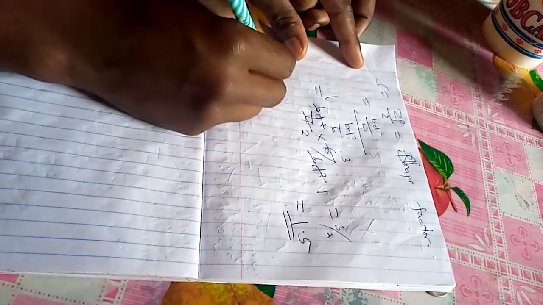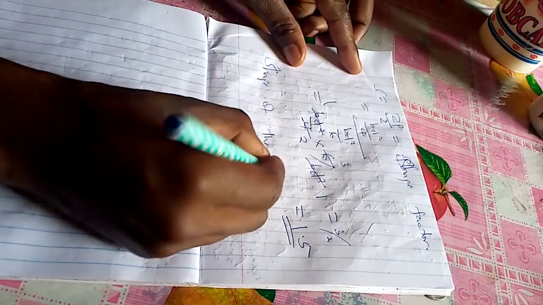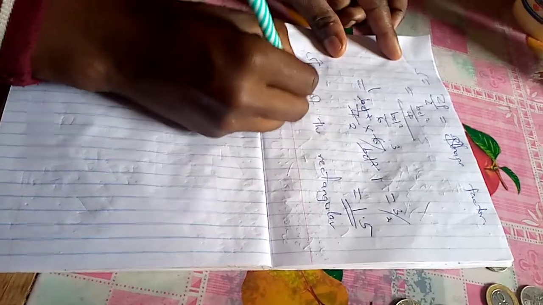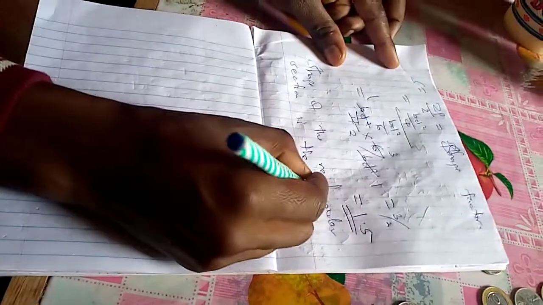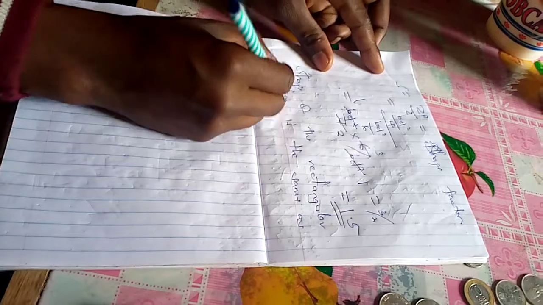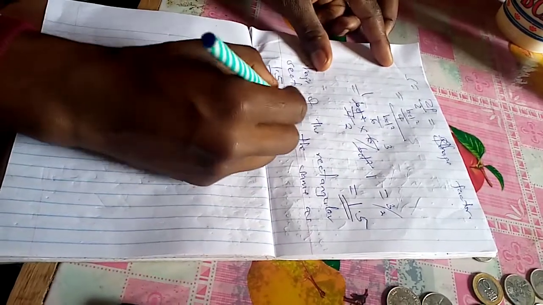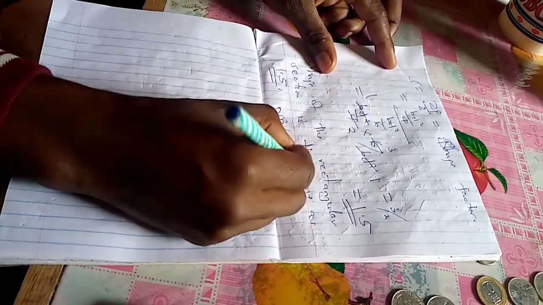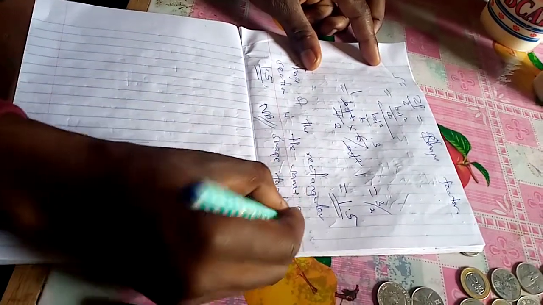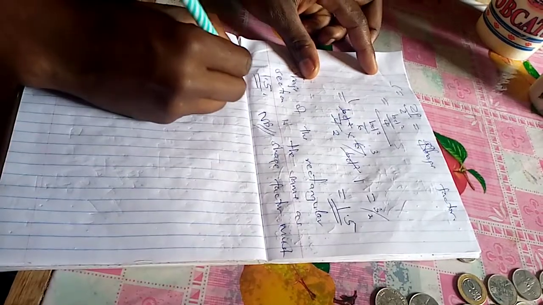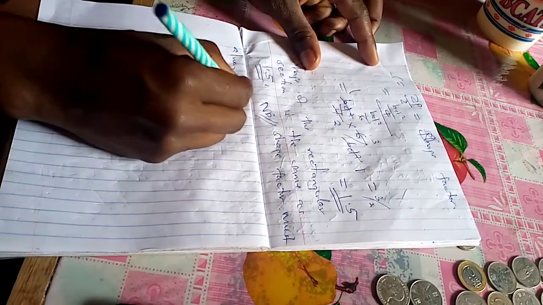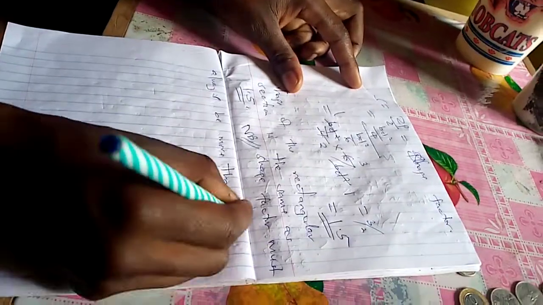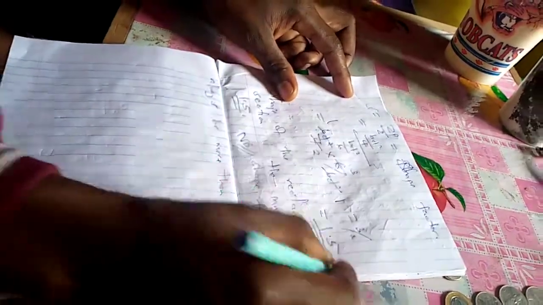So the shape factor of the rectangular section is 1.5. And you have to note that the shape factor must always be more than unity. So the shape factor is okay for the rectangular section.